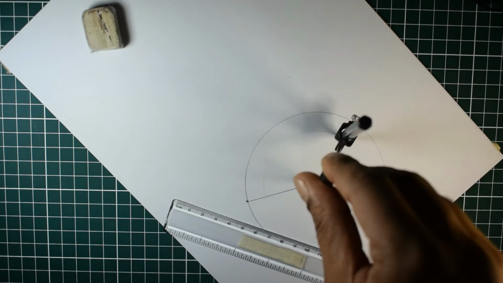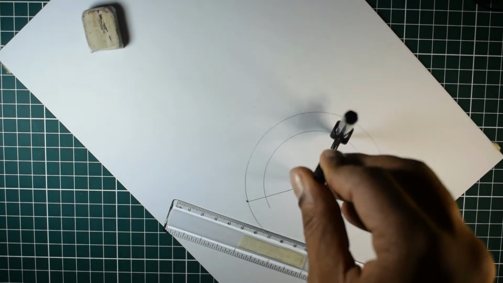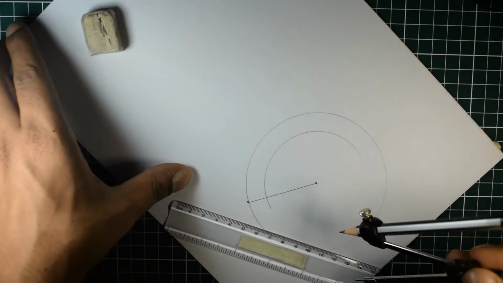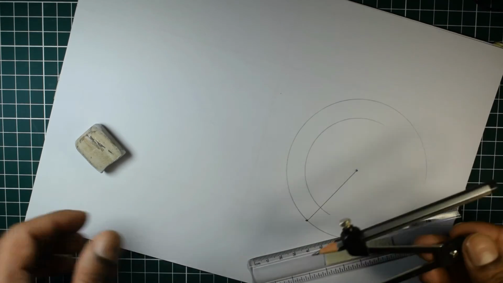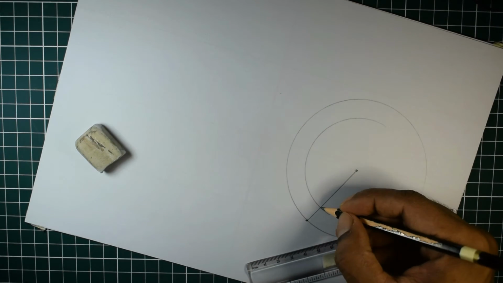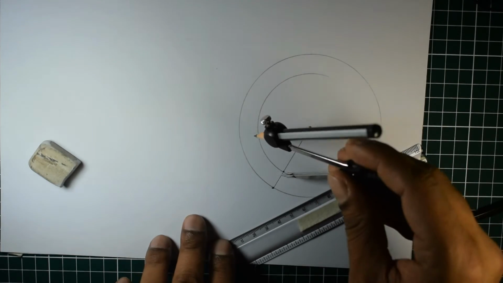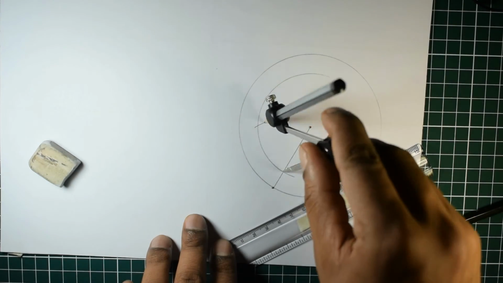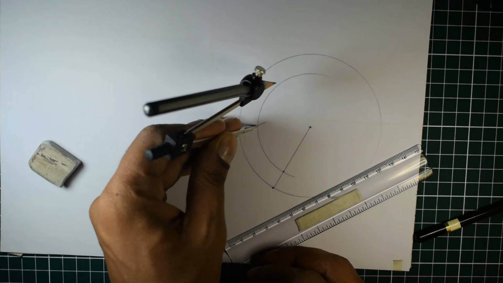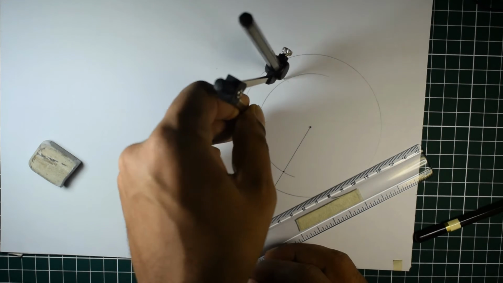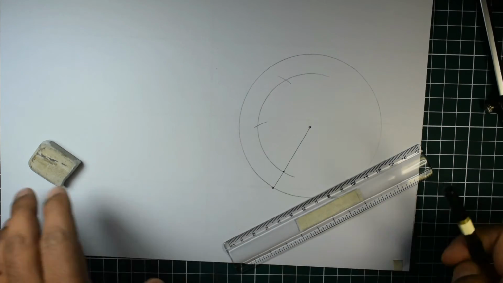Then taking the intersection of the radius and the arc as the new reference point, with the same length, we need to cut two consecutive arcs in that manner. This would give us 120 degree. The first point will give us 60 and the second point will give us 120 degree.